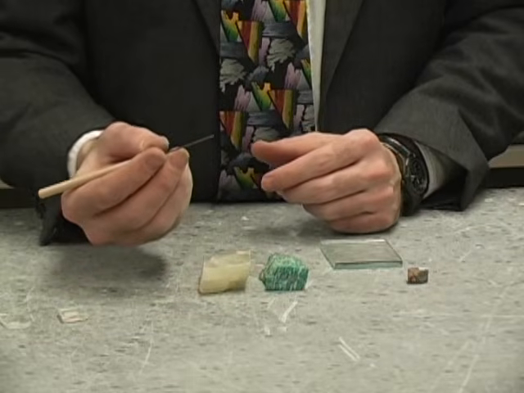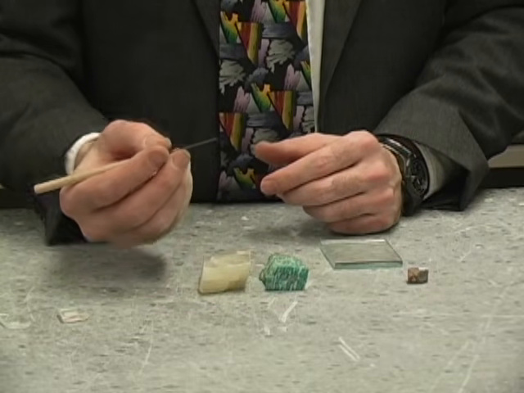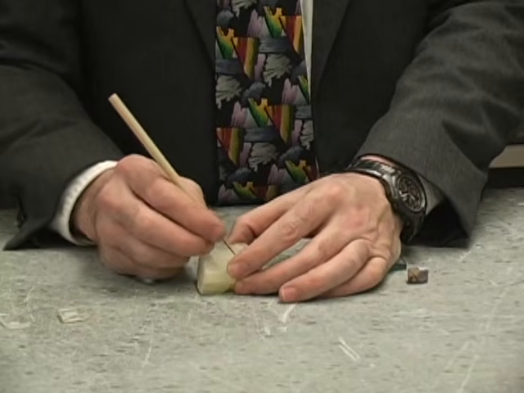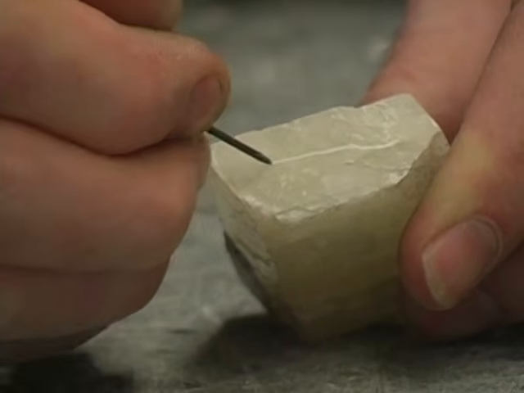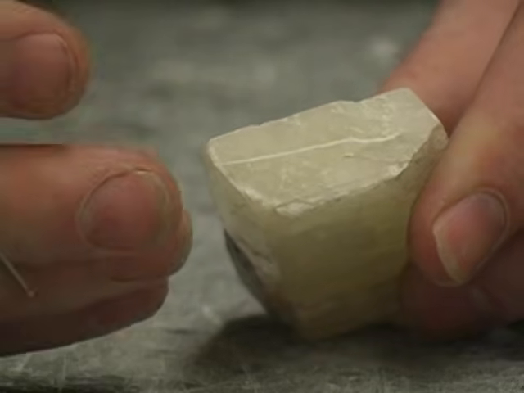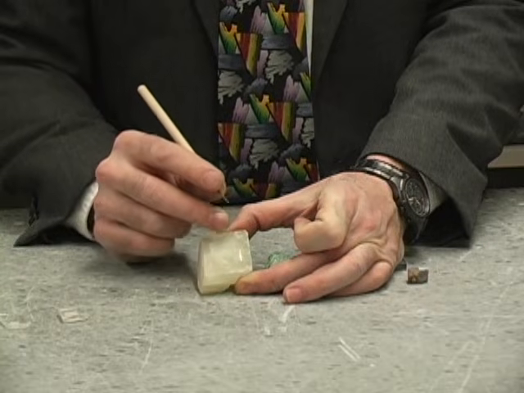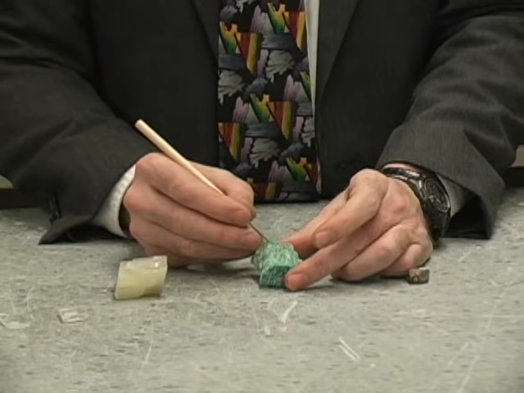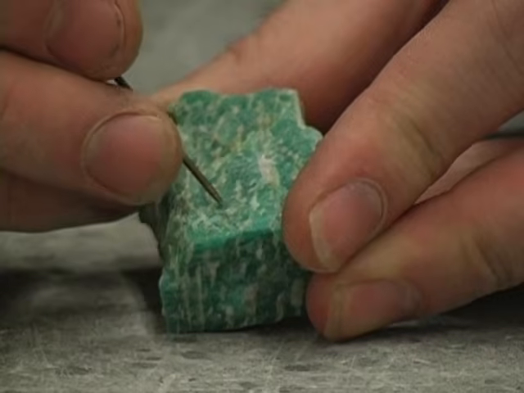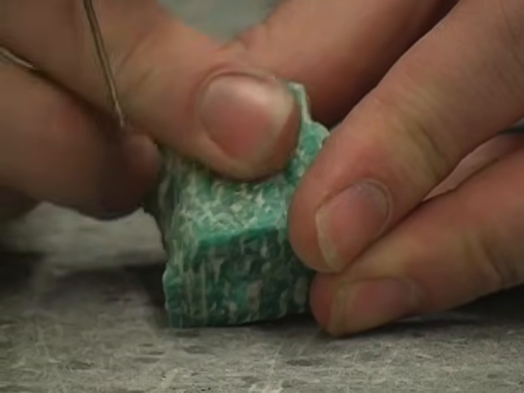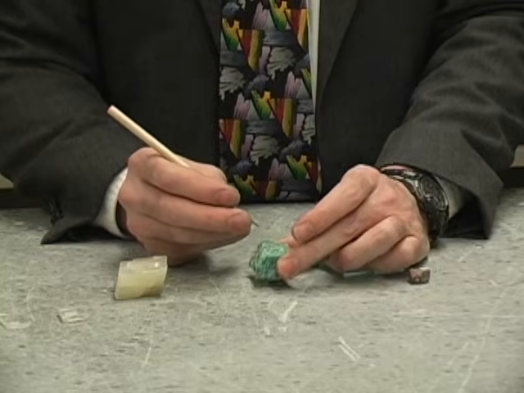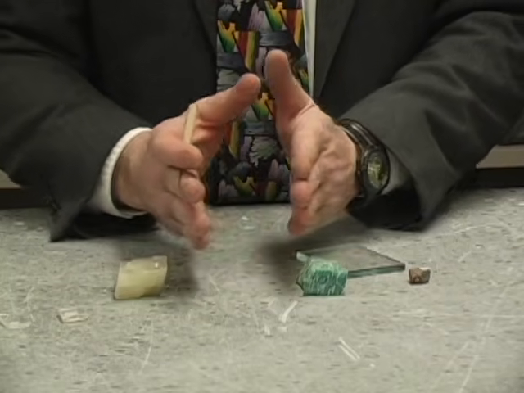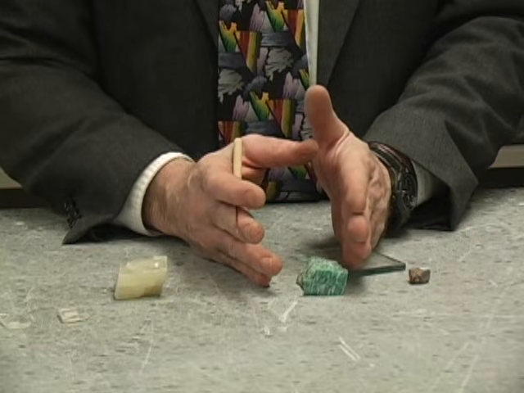So what we can try next is the wire probe. The wire probe has a hardness of 4.5. So what we will do is try this one first, and we can see clearly that the wire probe scratches the mineral. And so therefore, this mineral is softer than 4.5. On the other hand, this mineral here, we can try with the wire probe, and clearly it does not scratch the mineral. So this mineral is harder than 4.5. And so therefore now we are starting to get what the hardness of each of these minerals is.